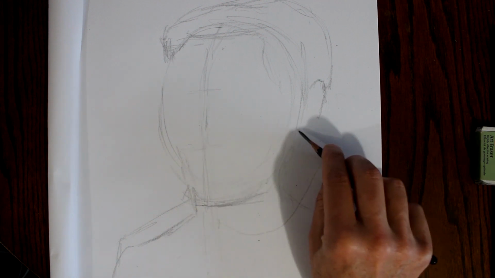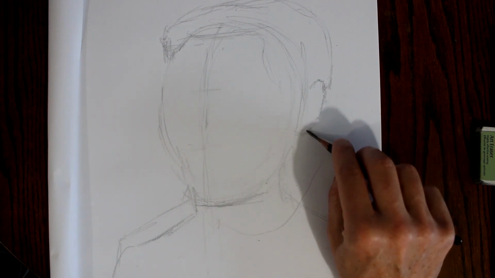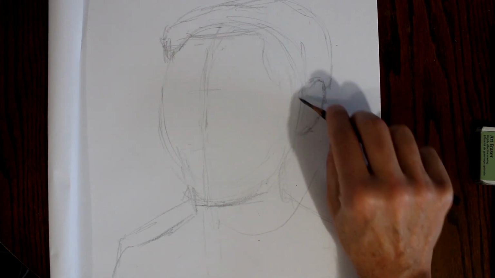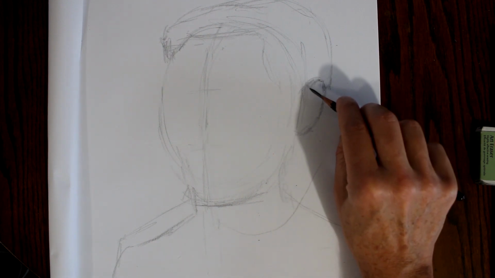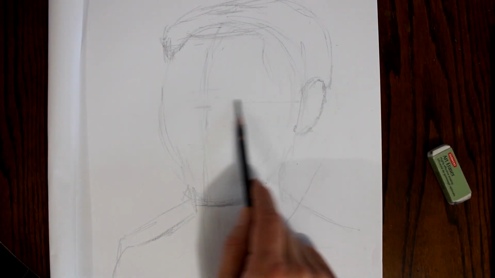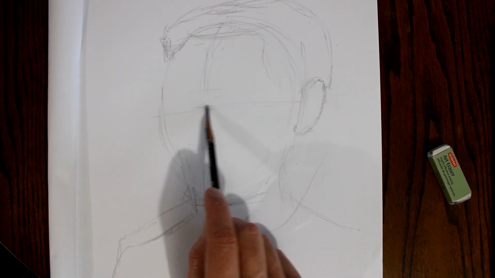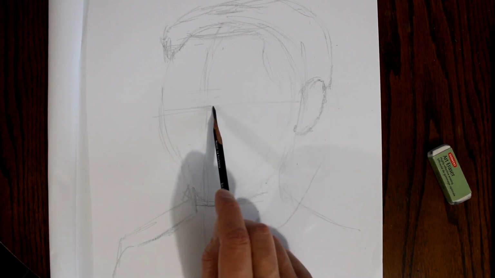And Dylan's face it's in equal thirds really. So you've got the first third, which is from the hairline to the eyebrows, second third from the eyebrows to the nose, and third from the nose to the chin. The chin's just slightly longer.